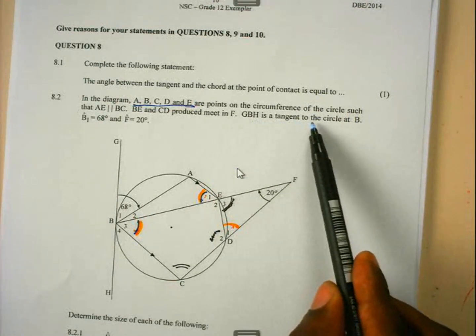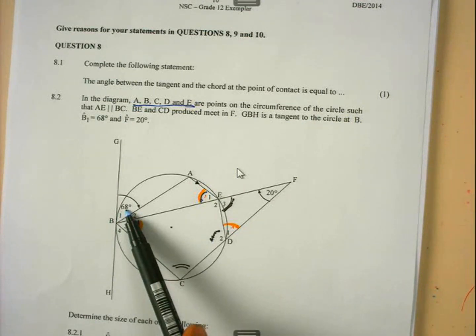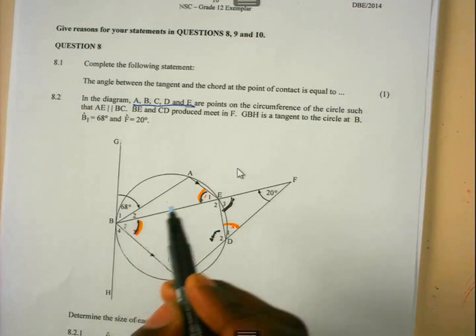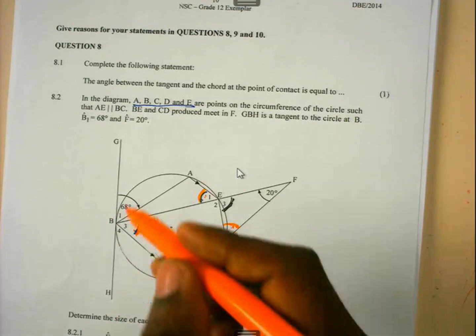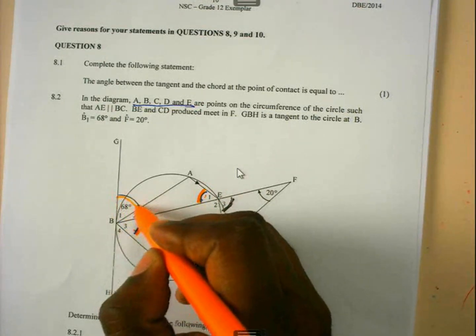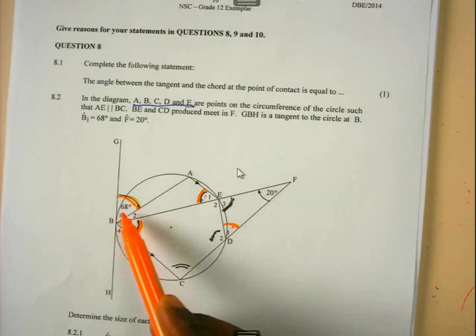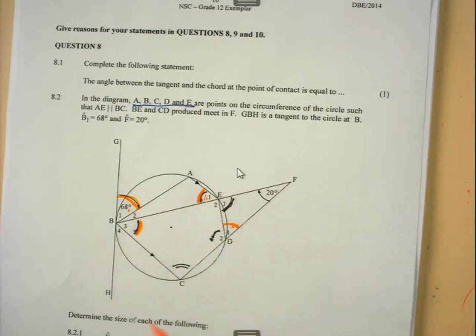GBH is a tangent to the circle at B. Here is a tangent to the circle. What do we now see here? If this angle is 68 degrees, I want to mark using the same color that we have used initially. This angle here is the same as the angle there. Do you agree with that? The tan-chord theorem. Angle between tangent and the chord is equal to the angle in the alternate segment. Do you agree with that?